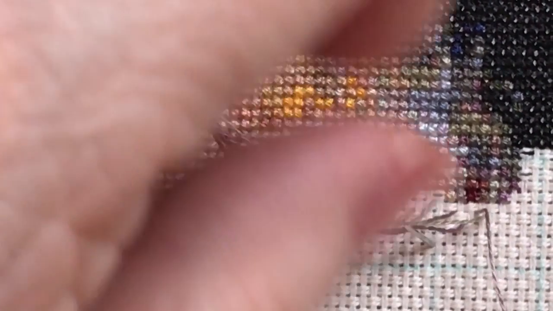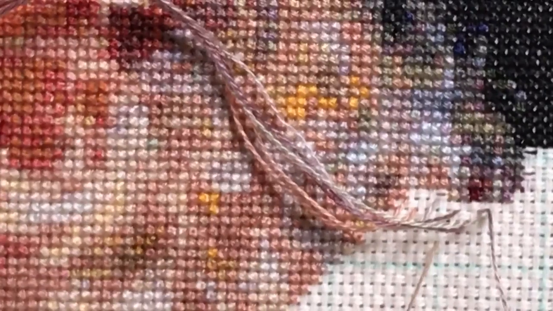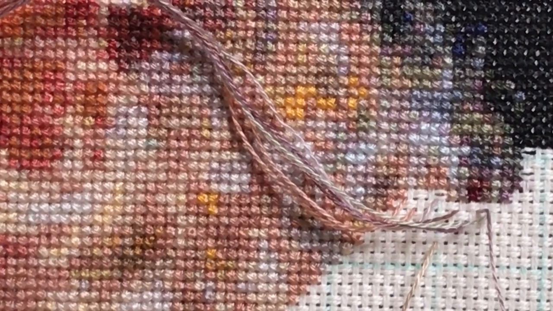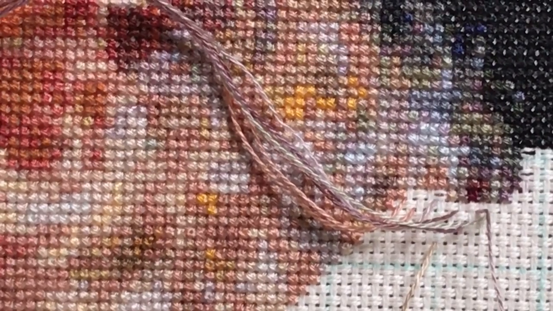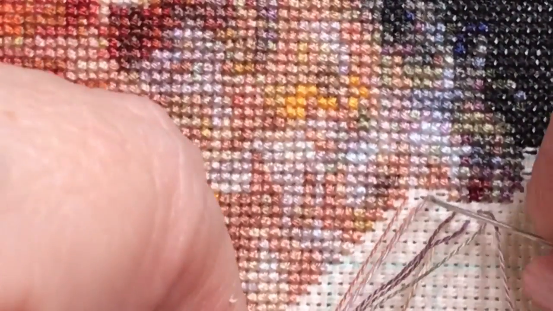It helps me to keep track a little better, and you're going one at a time. Now let me stitch this other stitch and then I'll tell you another thing.